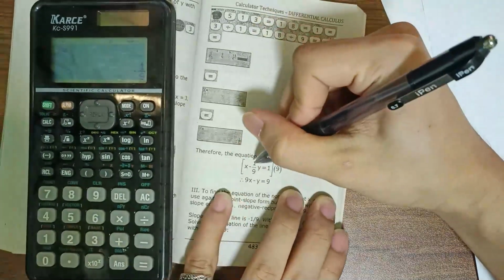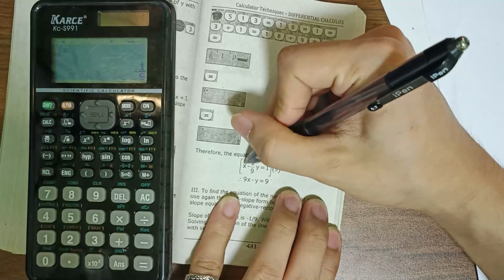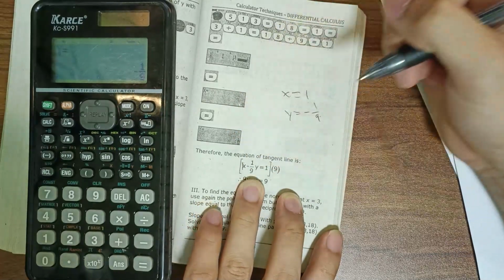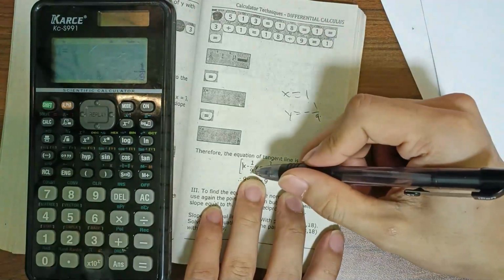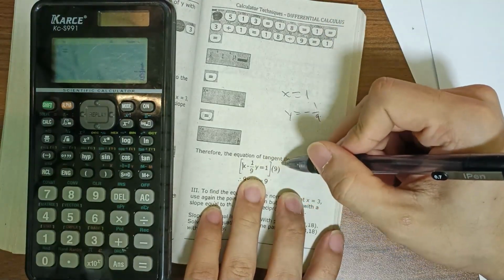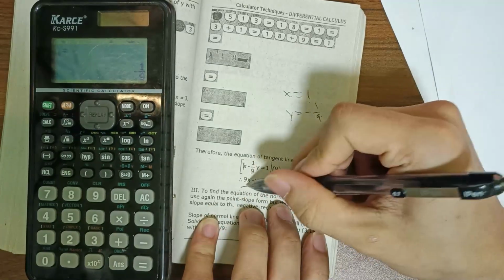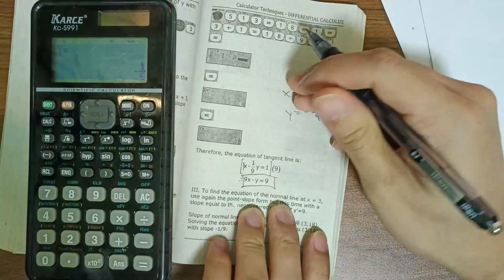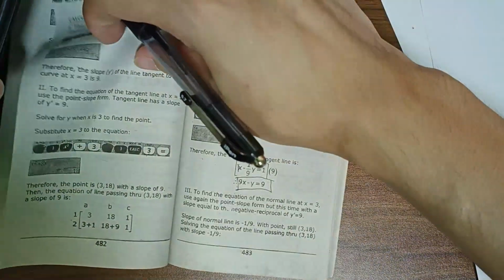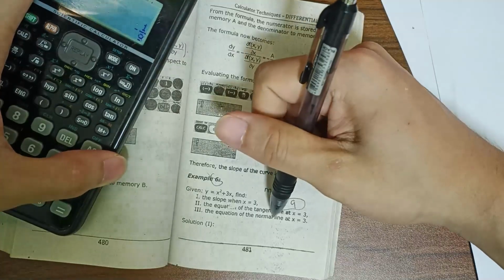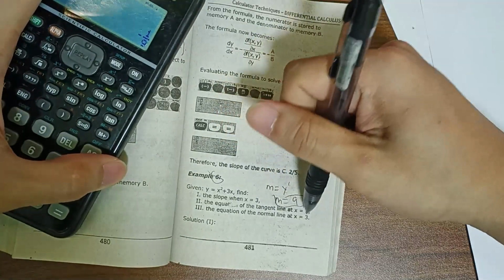Meaning, we will have this equation: 1x negative 1 over 9y equals 1. So we're going to cancel the 9 here. We're just going to multiply by 9 here. Then we will have this answer. That's how we get the equation of the tangent line at x equal 3.